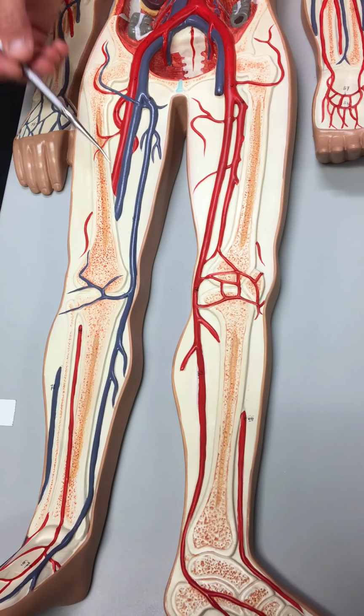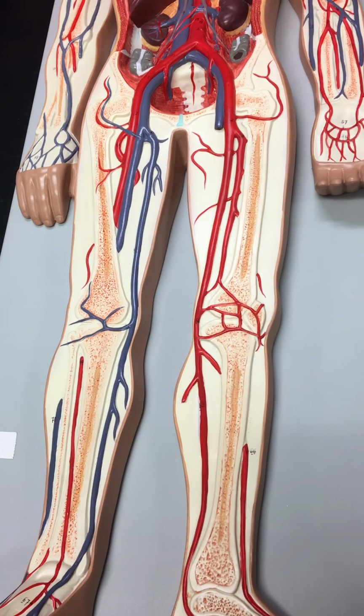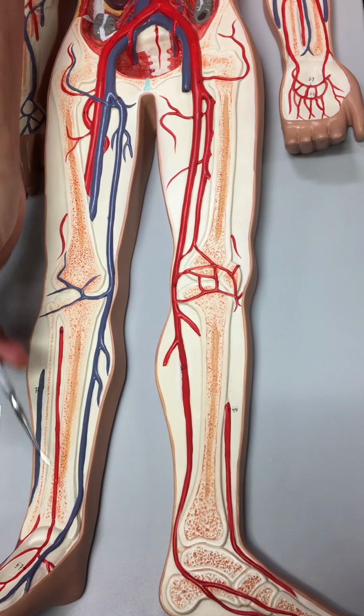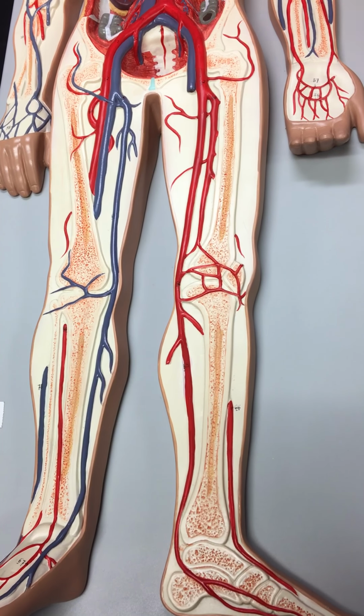And that is the one that sometimes they will use for bypass surgery, but you have to be careful because it's got valves in it. You've got to make sure you put it the right way when you do the bypass or you block blood flow. So that is, I think that's about it on this model, what we can tell.